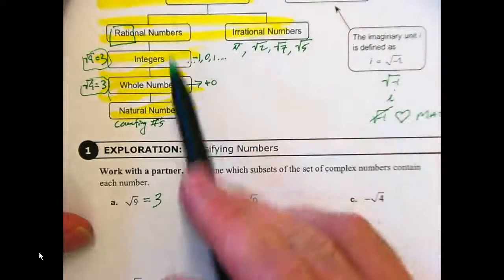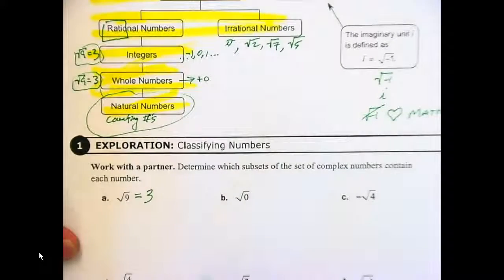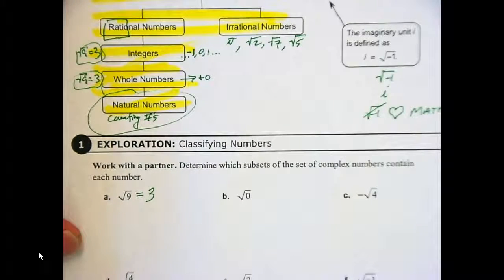So does that mean all whole numbers are integers and not all integers are whole numbers?